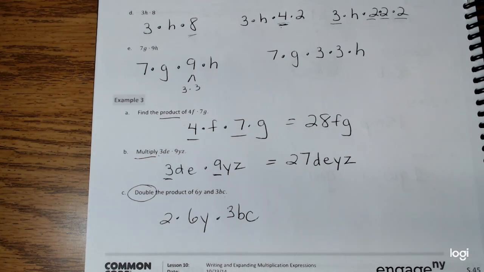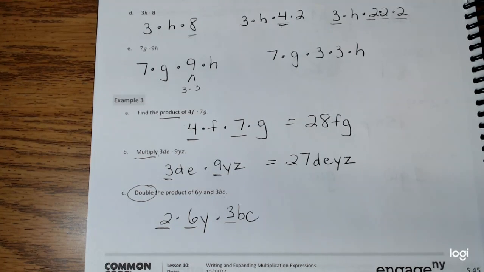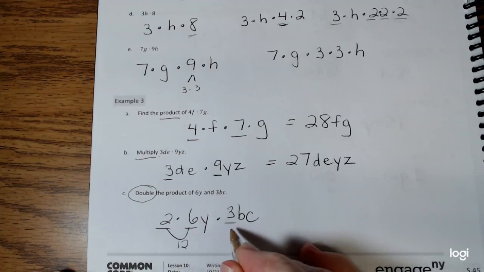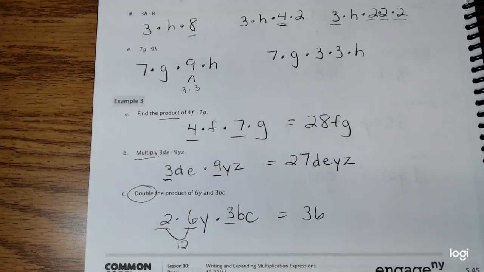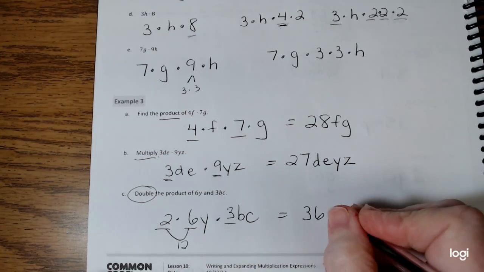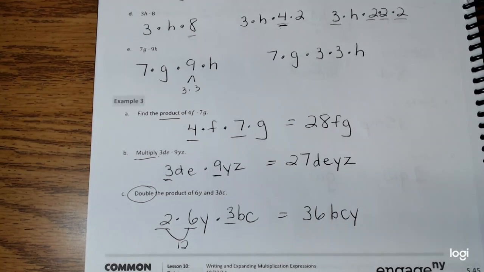All right, let's look at our integers. We have 2 times 6 times 3. 2 times 6 times 3 would be 12, and then 12 times 3 would be 36. Let's put our letters, our variables here in ABC order. B, C, and finally Y.